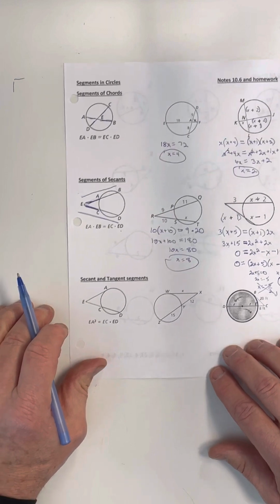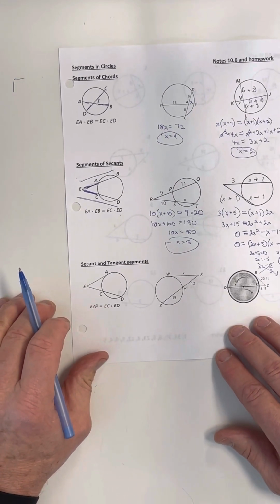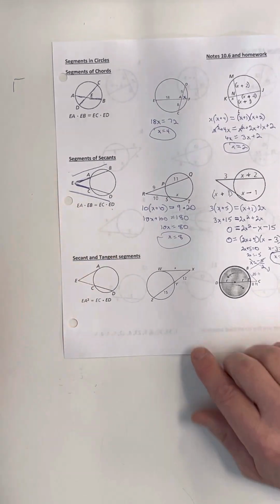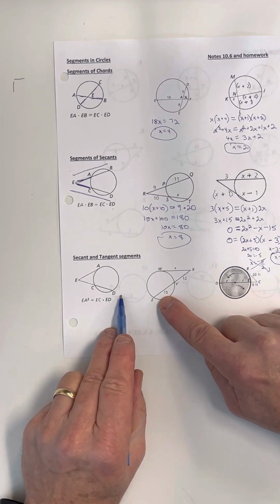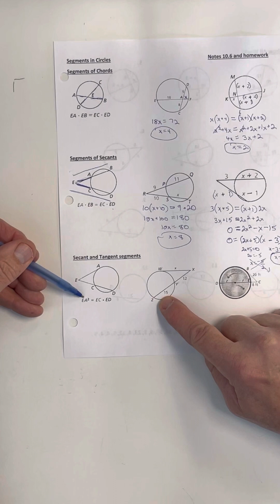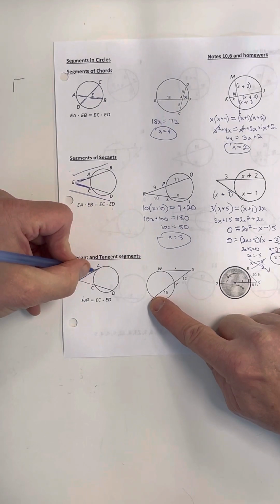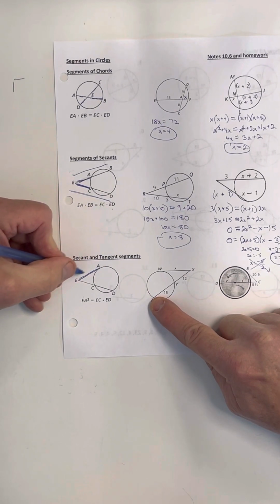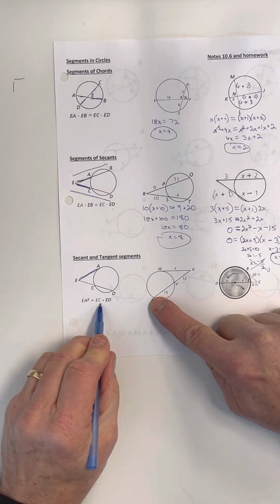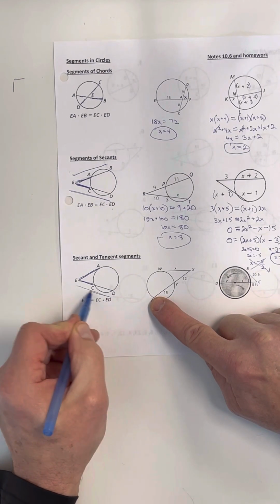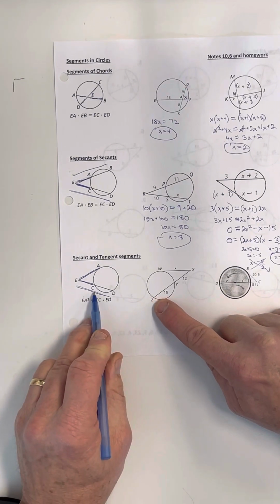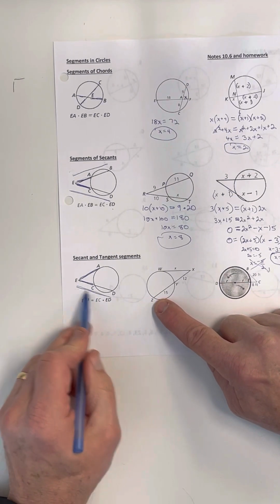Now the third type of equation or formula is called the secant and the tangent segment. So here's a tangent, here's a secant. The formula says EA squared, so take whatever you have there, square it, is going to be equal to the secant outside segment times the total segment. So that always stays the same for a secant. It's always outside times the total.